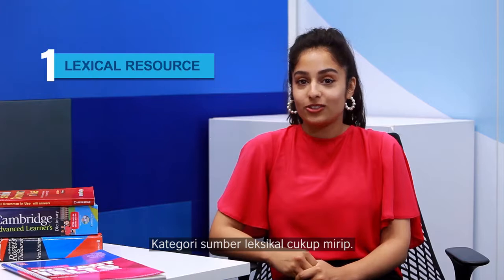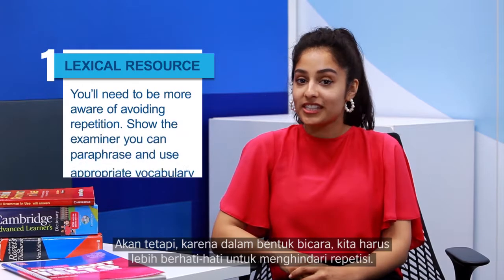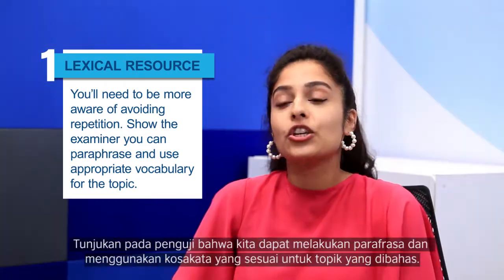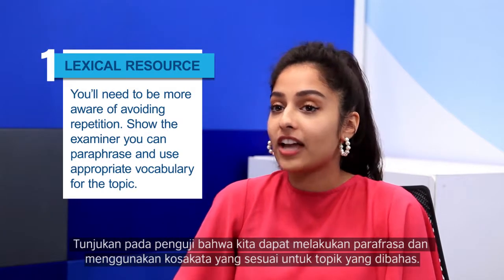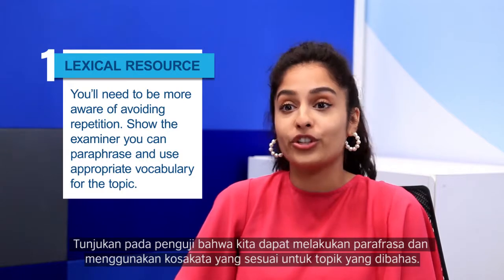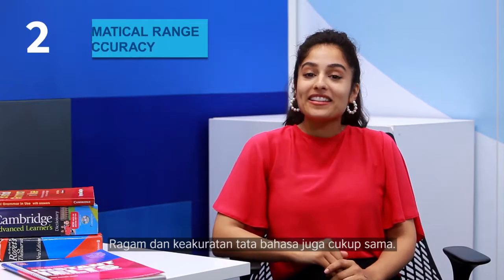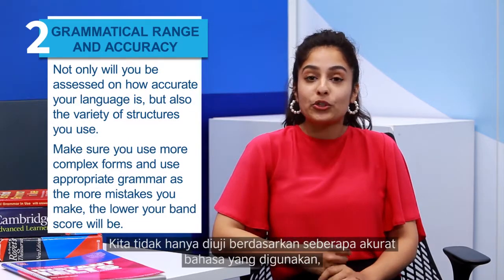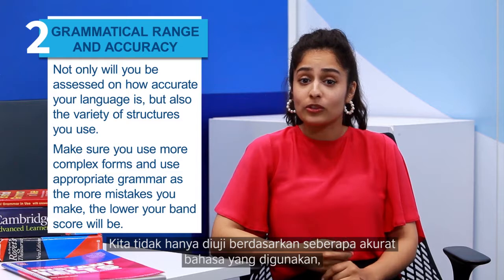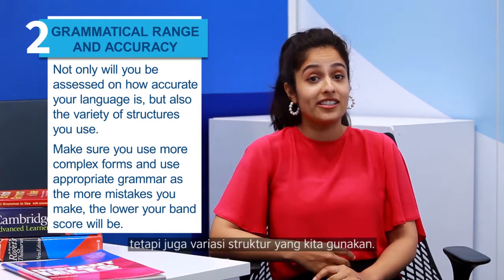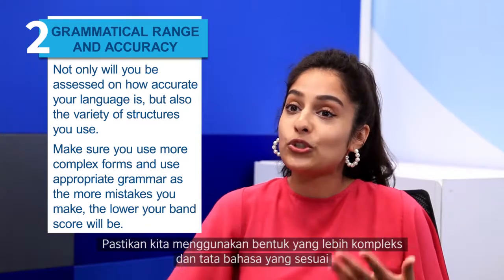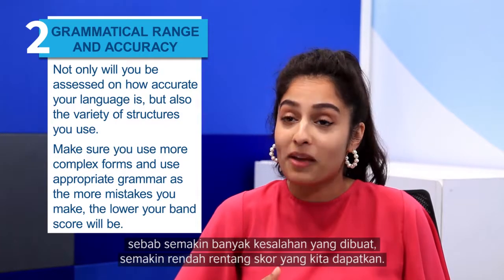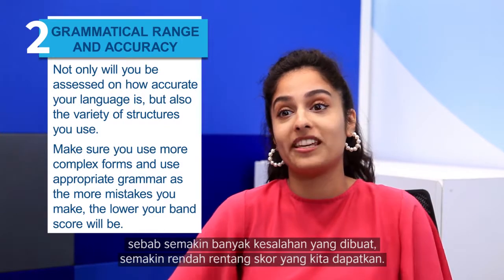For lexical resource, it's quite similar, but because it's speaking, you'll need to be more aware of avoiding repetition. Show the examiner you can paraphrase and use appropriate vocabulary for the topic. For grammatical range and accuracy, it's also quite similar. Not only will you be assessed on how accurate your language is, but also on the variety of structures you use. Make sure you use more complex forms and use appropriate grammar, as the more mistakes you make, the lower your band score will be.